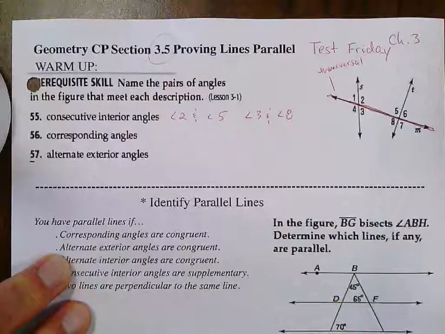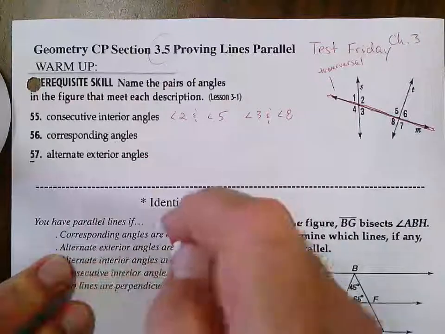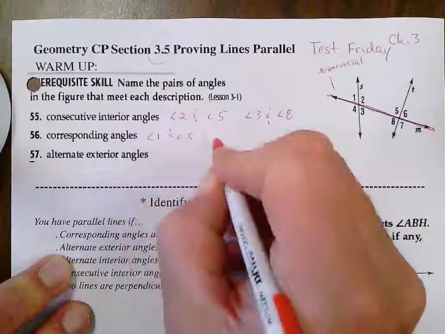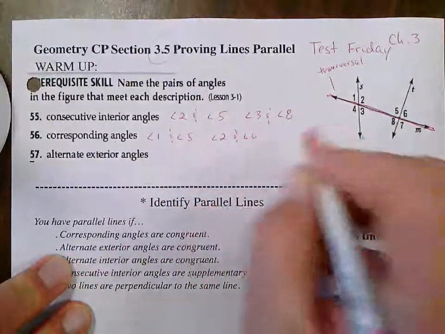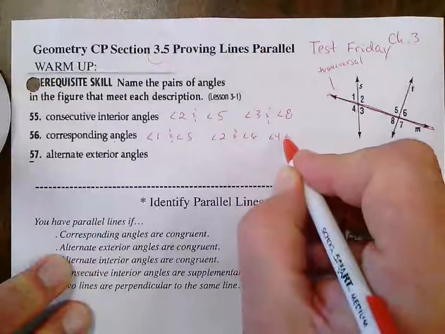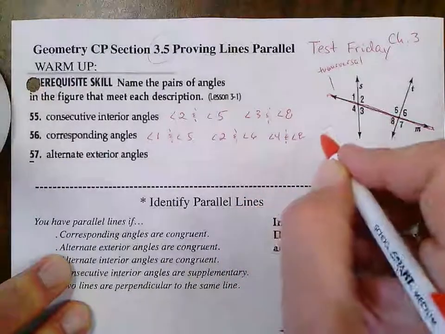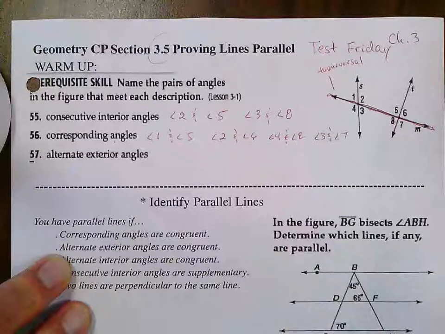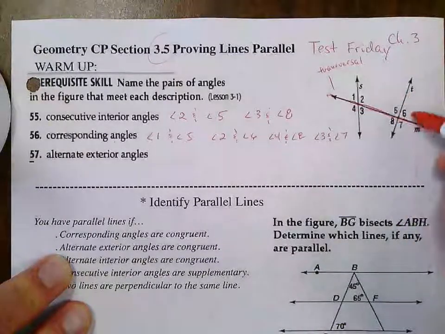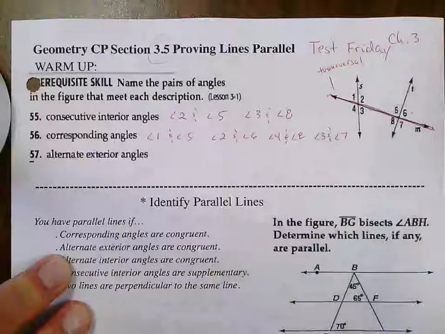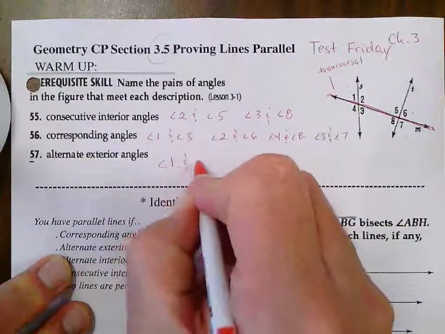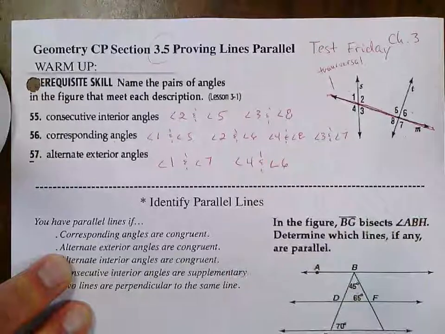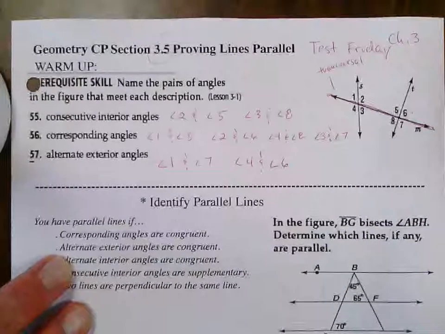So that's your transversal. Corresponding angles, one outside, one inside. So corresponding would be like angle 1 and angle 5, angle 2 and angle 6, angle 4 and angle 8, and angle 3 and angle 7. Alternate exterior, they're on different sides of the transversal, and they're on the outside. So alternate exterior are these guys, they're on the outside. So that'd be like angle 1 and angle 7 and angle 4 and angle 6. So there's a little review for you. Again, you can go back and watch that again if you want.